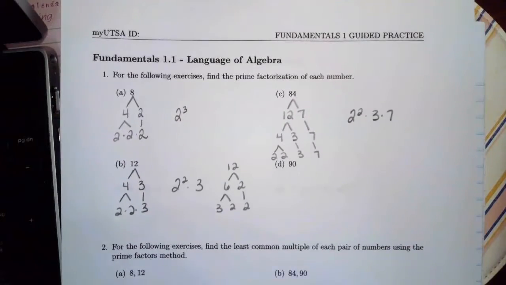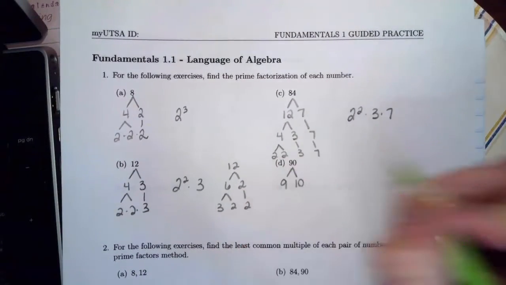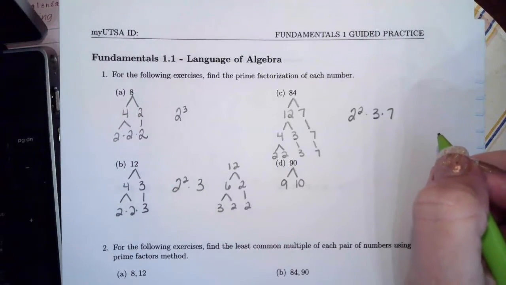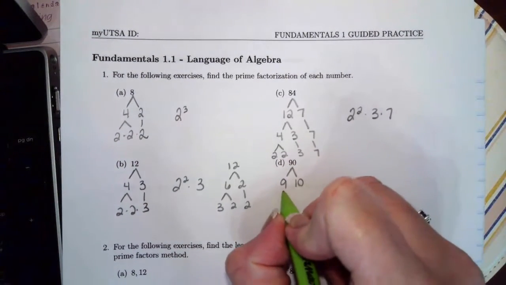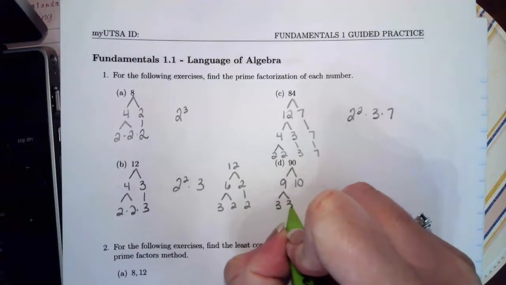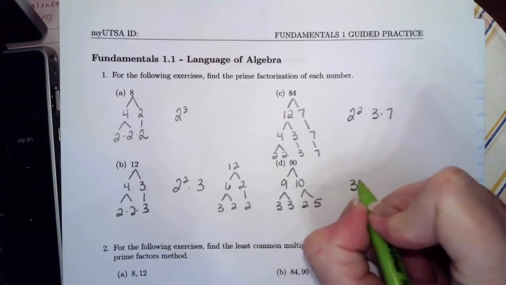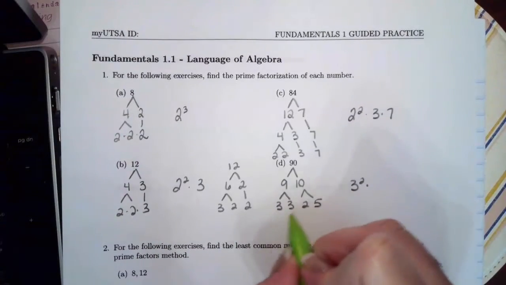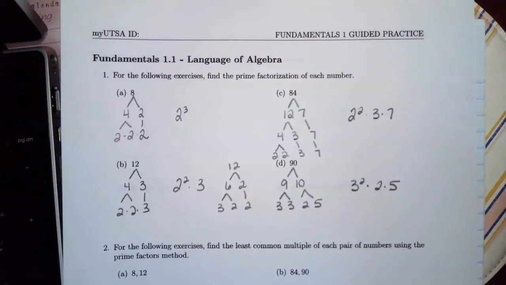So let's try 90. Well, 90 is going to break down just in an easy way. It could be 30 times 3. I'm going to do 9 times 10. Remember, you'll get the same answer. So what does 9 break down to? 9 breaks down to 3 times 3. 10 breaks down to 2 times 5. So my prime factorization is 3 squared times 2 times 5.